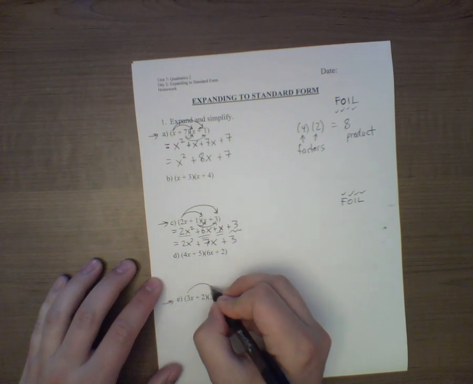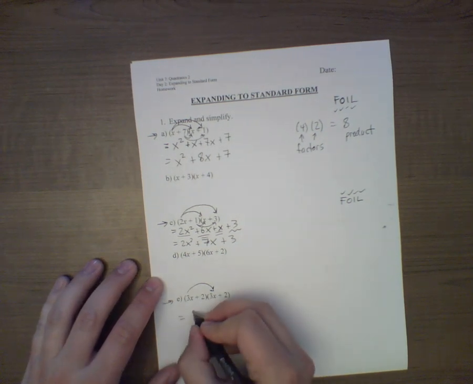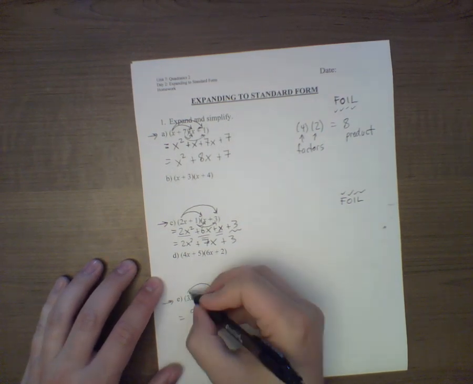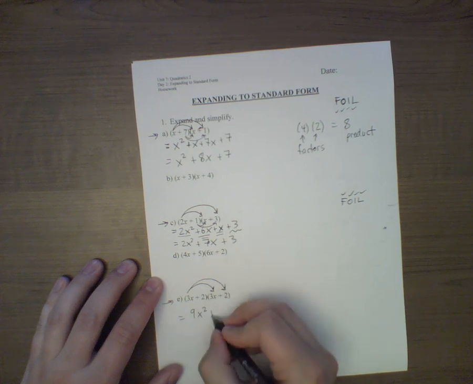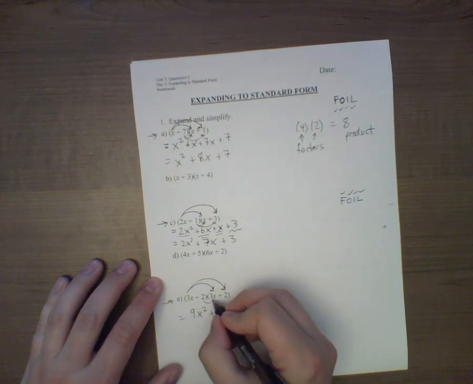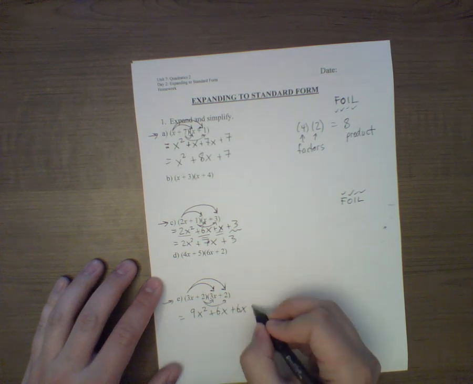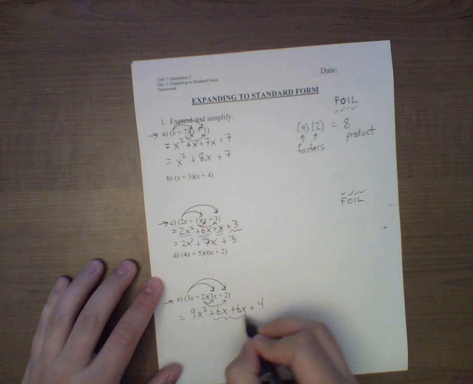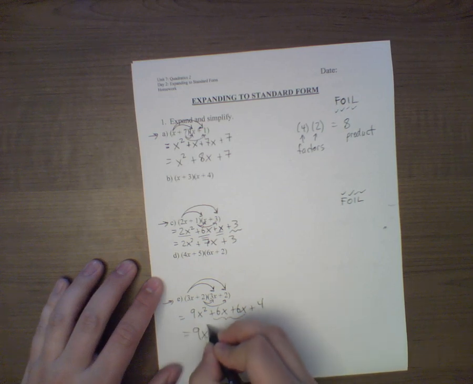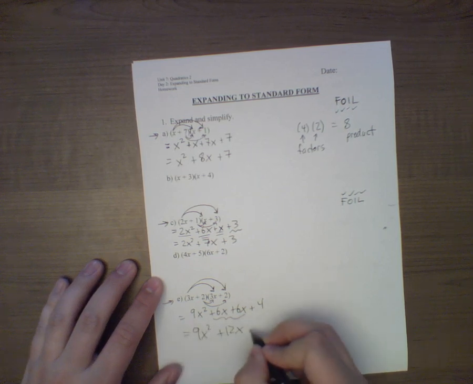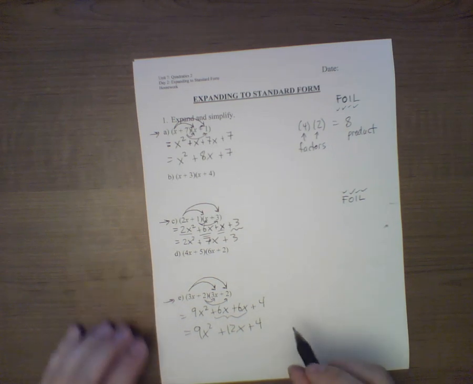First terms, 3x times 3x is 9x squared. 3x times 2 is 6x. 2 times 3x is 6x. And 2 times 2 is 4. Collect our like terms there in the middle. 9x squared plus 12x plus 4.